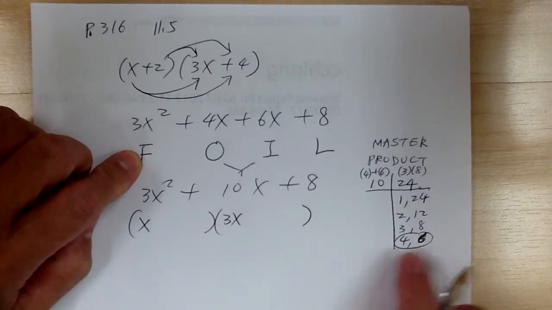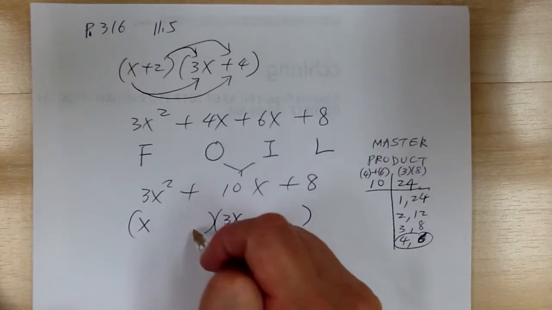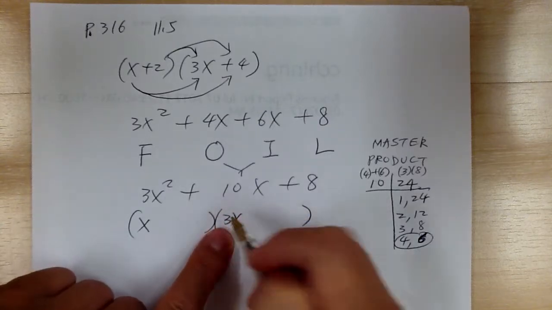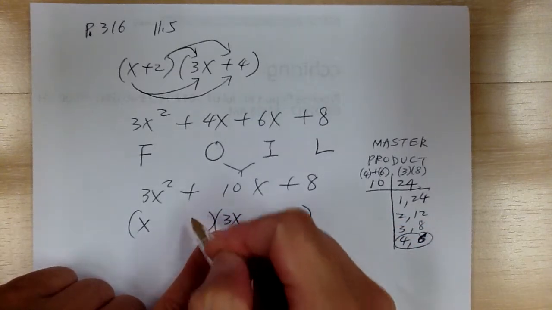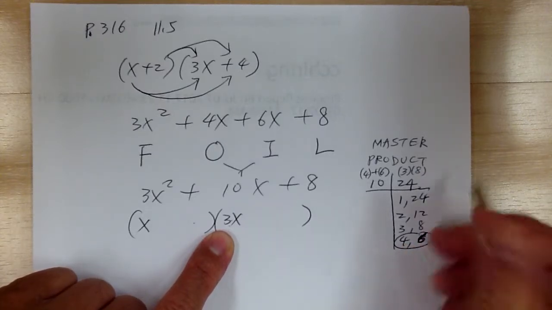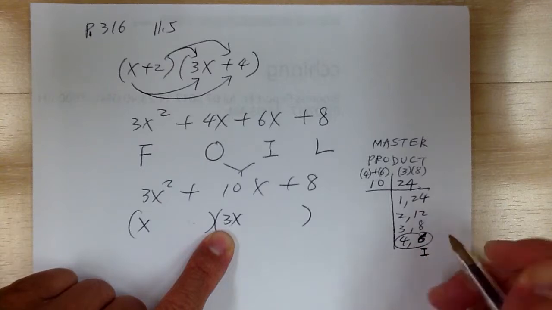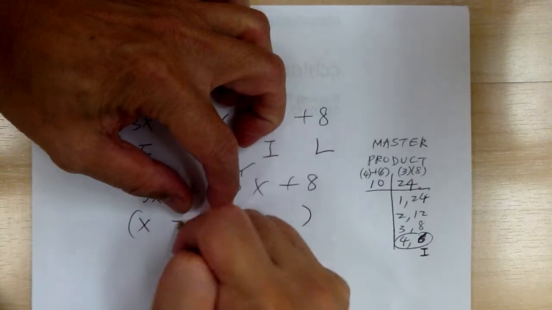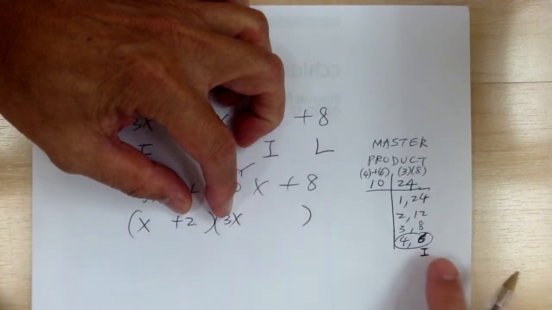So now you have to do the O and the I. What you want to do is the I first, do the inside first. Always do the higher number first. So you have to think, okay, 3 times blank equals 4. It's impossible. So you know that this is not going to be the inside. That means this has to be the inside, right? So 3 times blank gives you 6. So the answer is plus 2, right? 3 times 2 gives you 6. So that's your I, that's your inside term.